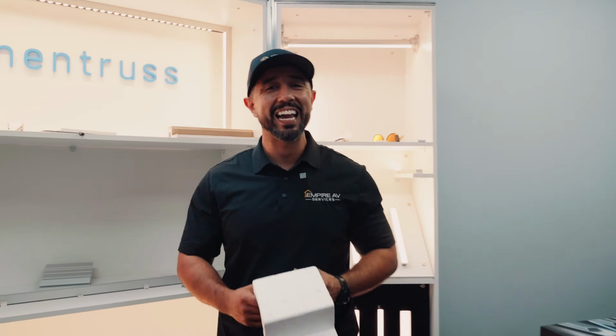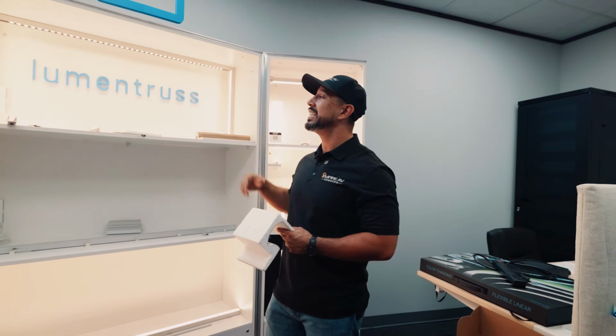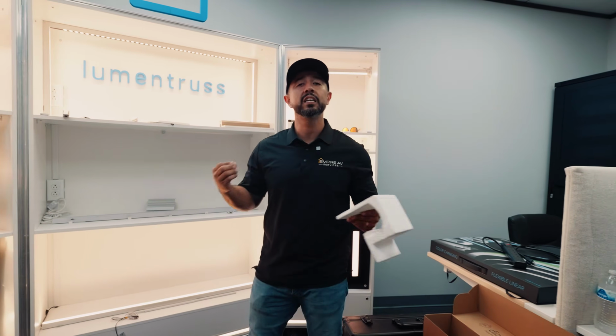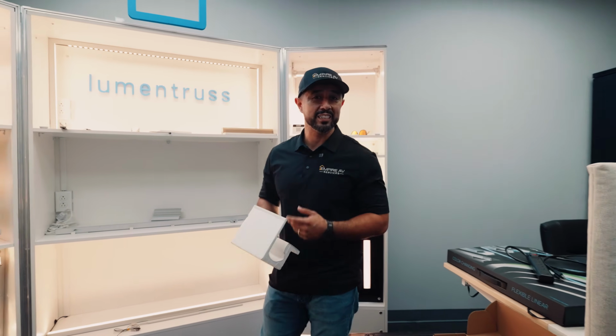All right, so let's talk about lighting. This is something that can complete the design of every room. This isn't necessarily about smart living. This is more about design and style when it comes to the design of your home.